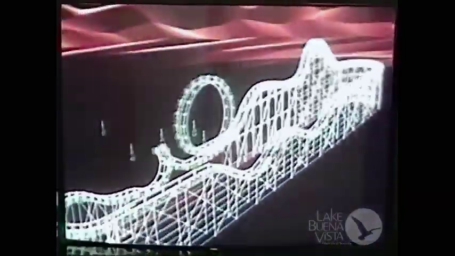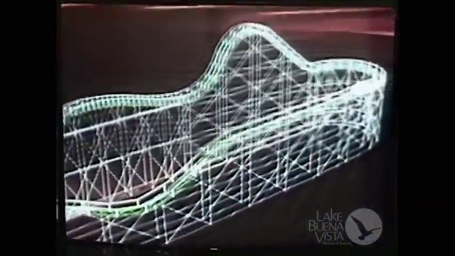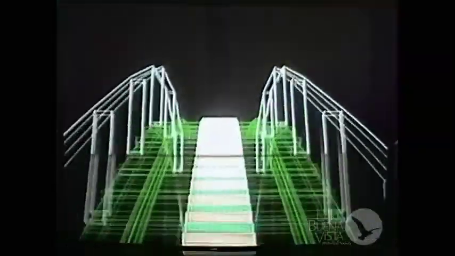Let's try one more. Gee, that's swell. I guess you'll be wanting this one next. Hey, very slick. Let's see how she flies. Let's try one more.